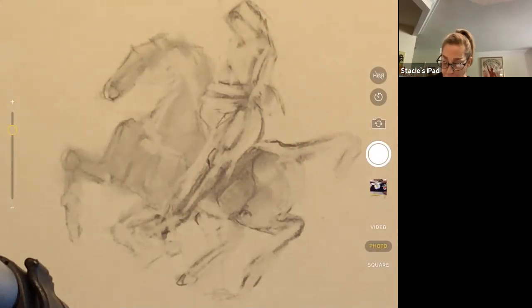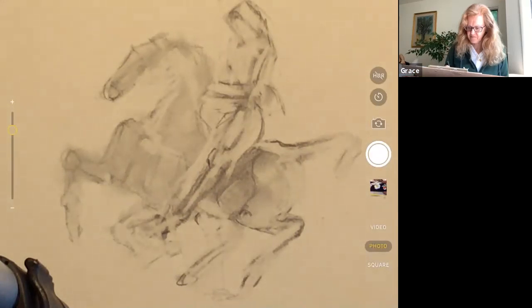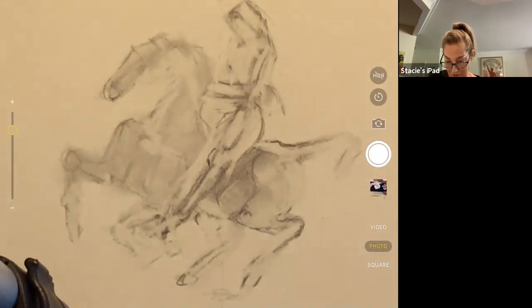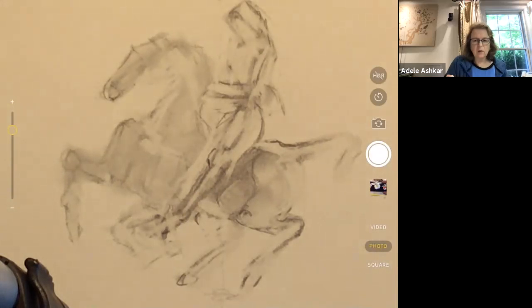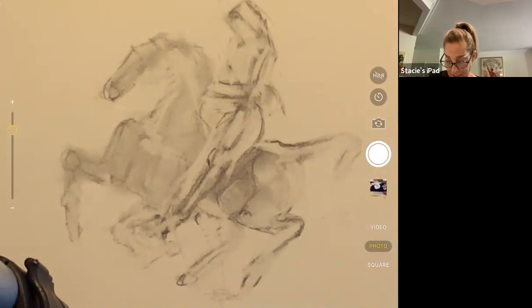I really like my horse, and its rider is pathetic. I have to redo this poor rider. I love how abstract she is. She's gorgeous. This is just so up my alley. Love it.